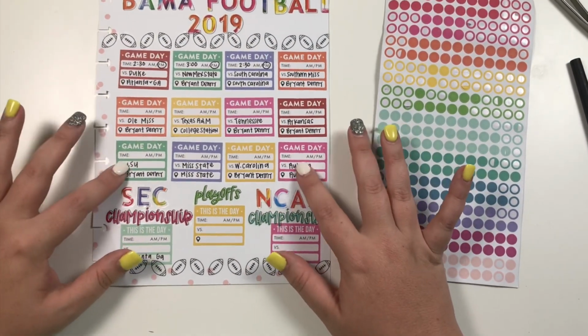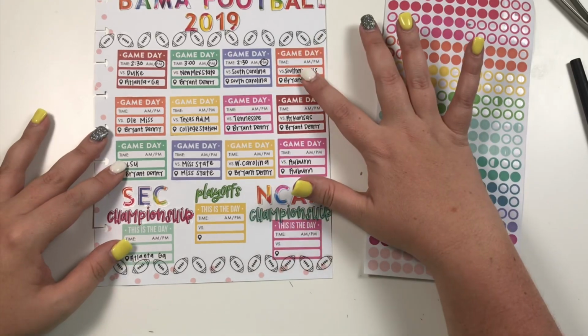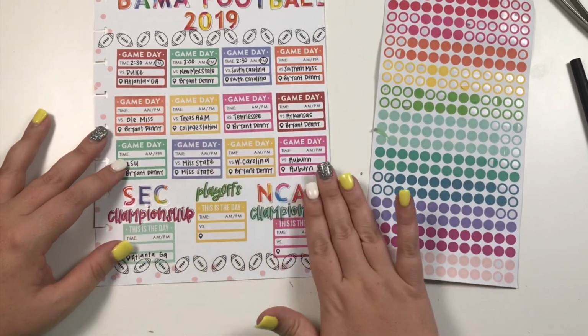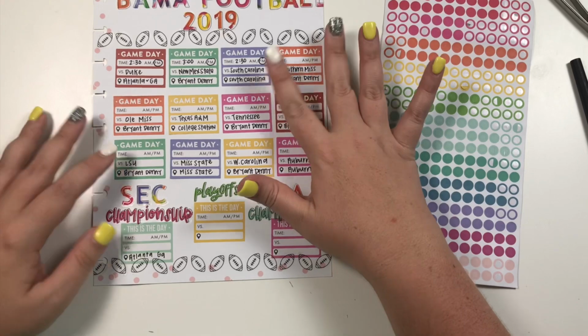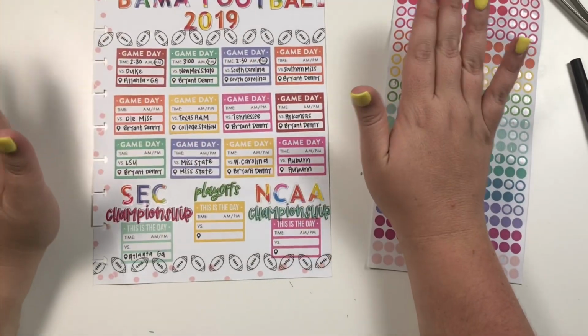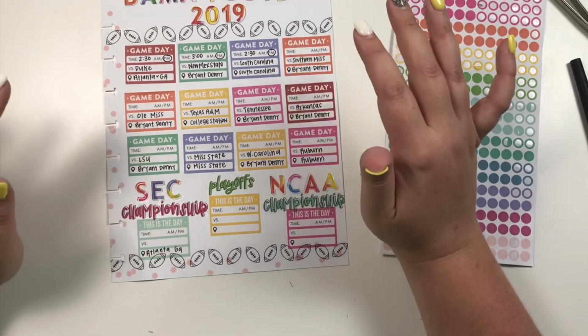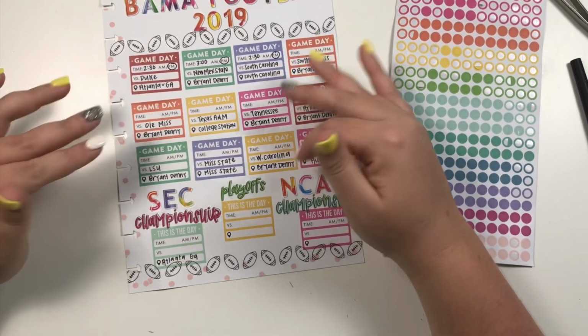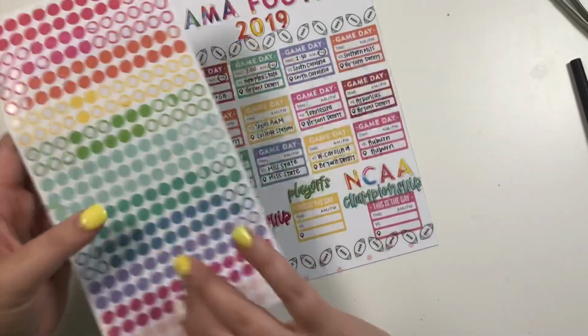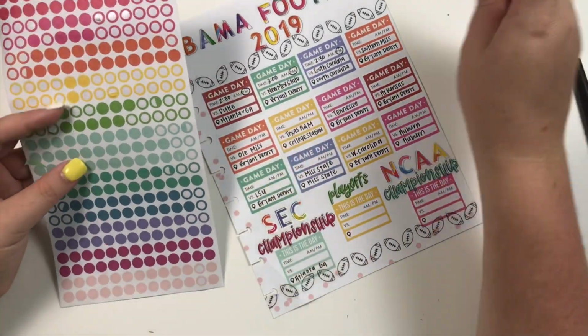But I missed a date. I forgot Southern Miss. So then I had to move all the stickers over and stick Southern Miss back up here. So the colors are a little out of order now, but that's okay. As I was writing, I realized that I didn't put anywhere to put the date of the game. And that's going to be a problem because I'm going to need to know when the date is.